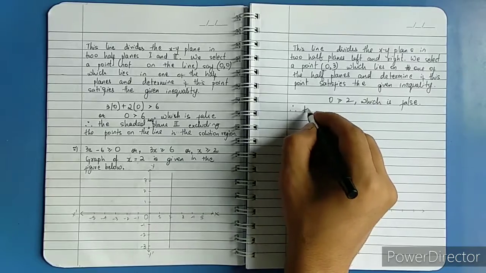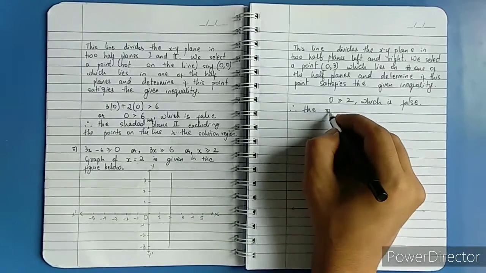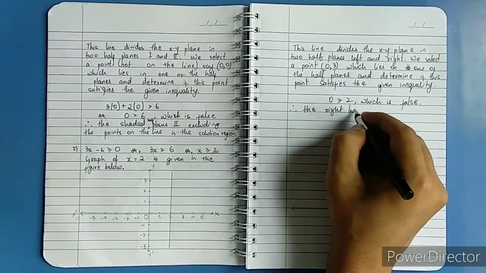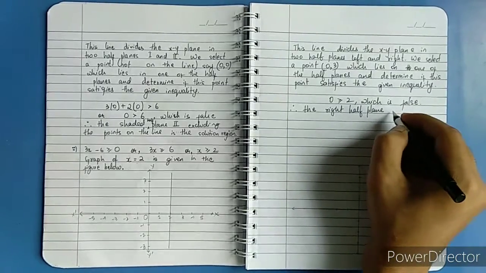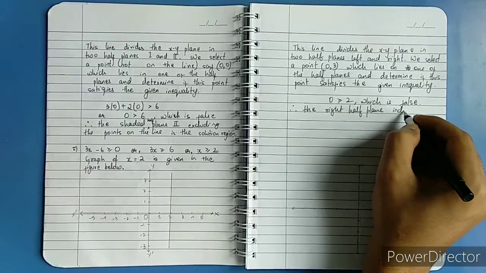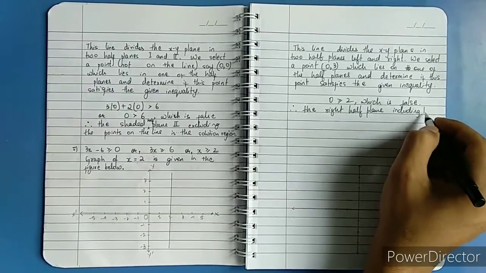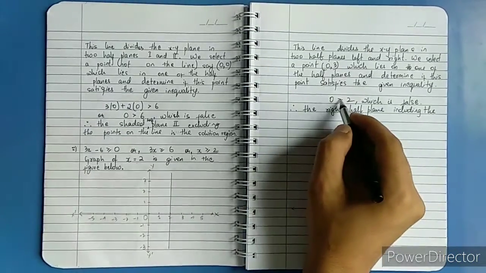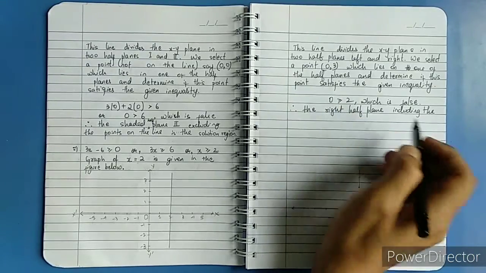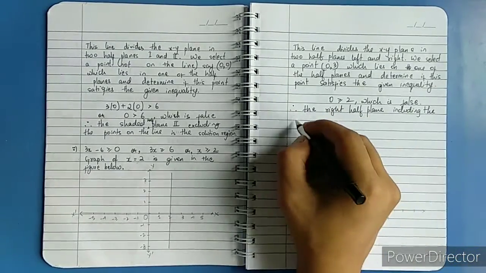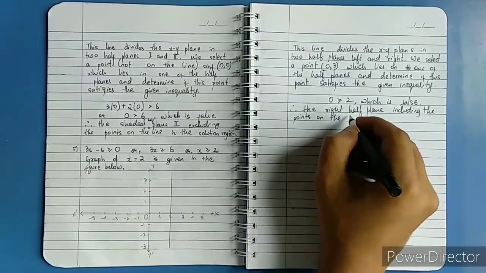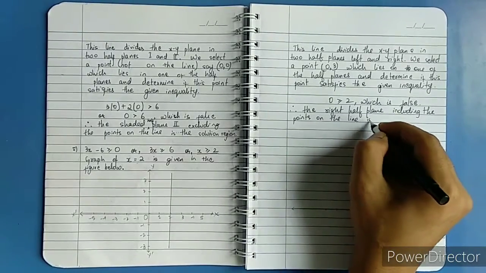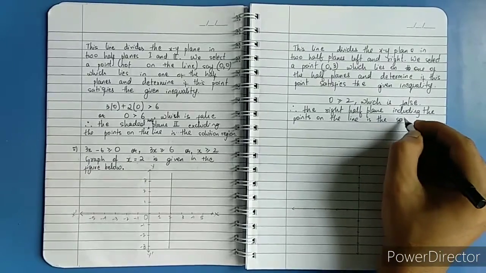Therefore, the right half plane, including the points on the line, because this is a loose inequality, so all the points on the line are also included, is the solution region.